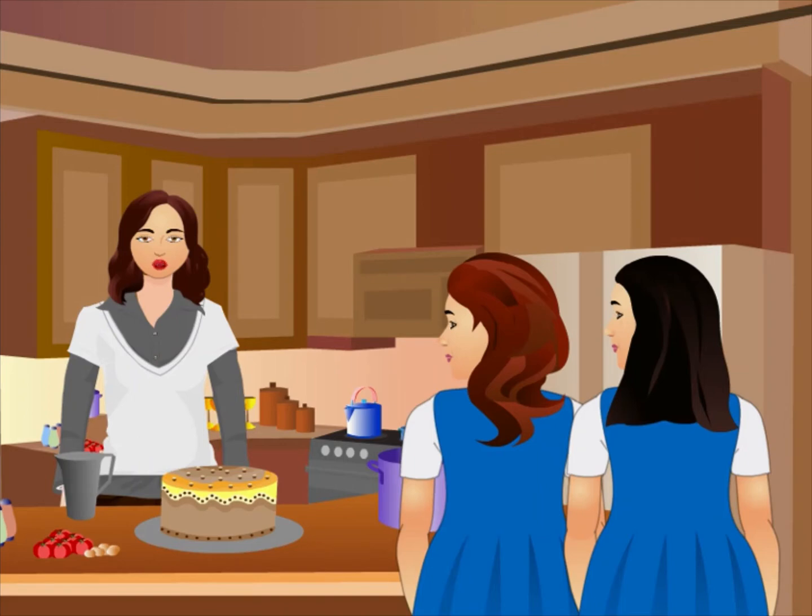Children, I'm going to cut this cake into 8 pieces. You may eat right away. How many pieces do you want, Leena? I would like to have one now. I'll eat another later. What about you, Mona? I would like to eat one now. I'm hungry thinking of the delicious cake.